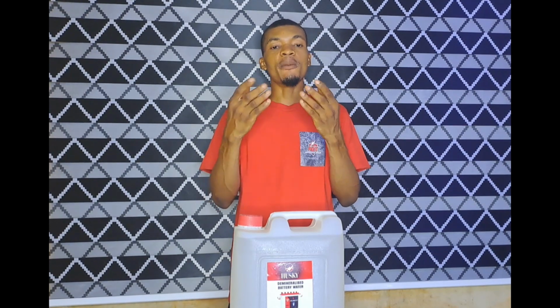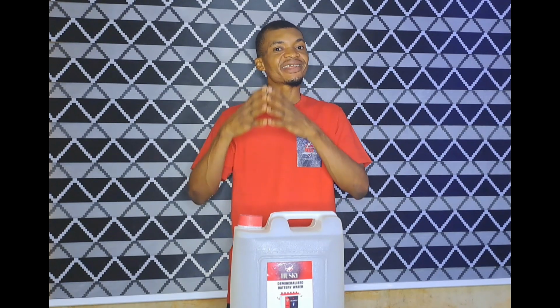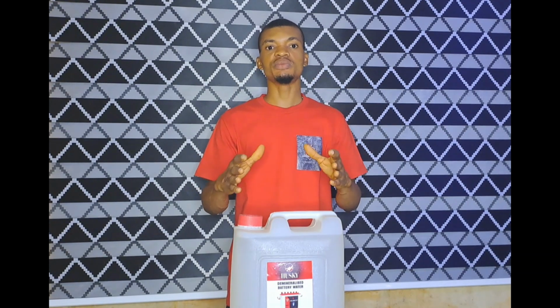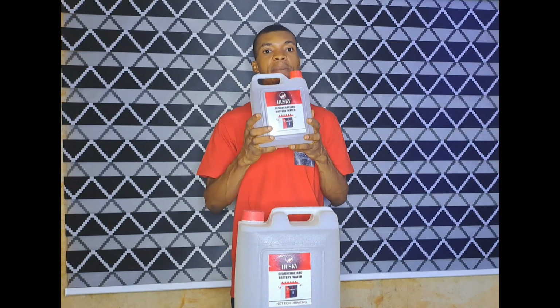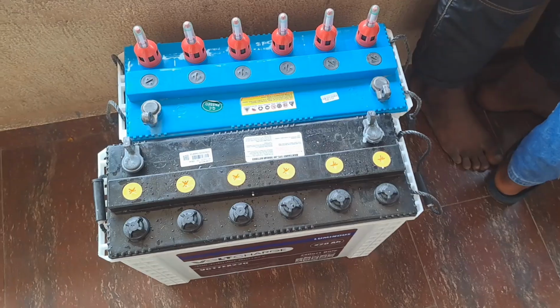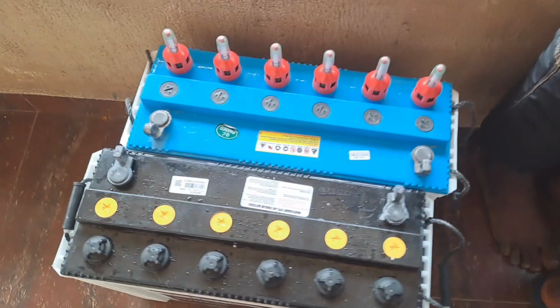That is by impairing the charging capacity of the battery and reducing the performance of this particular tubular battery. By using distilled water, we maintain the electrolyte purity, prolonging the battery lifespan and maximizing its performance to the core.